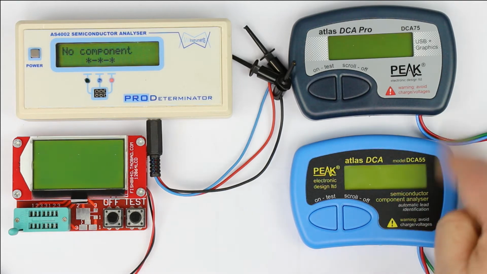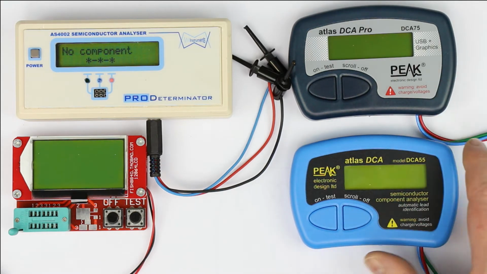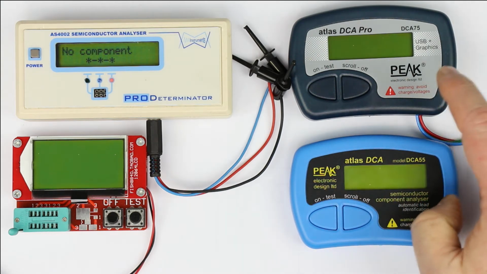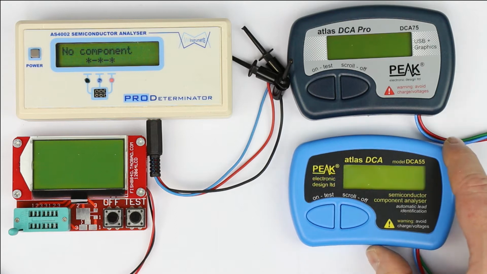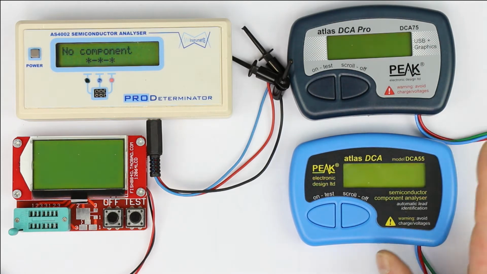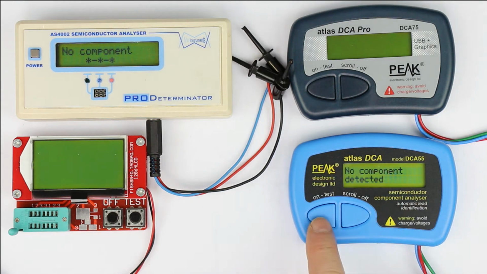I've checked the firmware versions of the two Peak Atlas testers. Both were one version behind the latest one, and as you know, this one is not upgradable, so it has, I think, version 2.97, and the homepage of Peak Atlas says that the latest version is 3.0x.